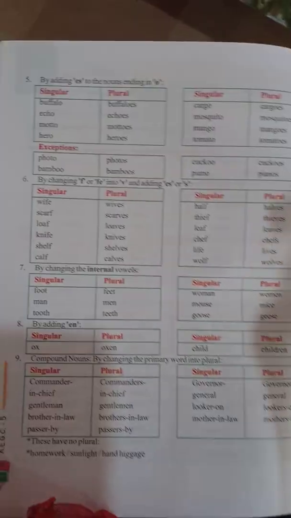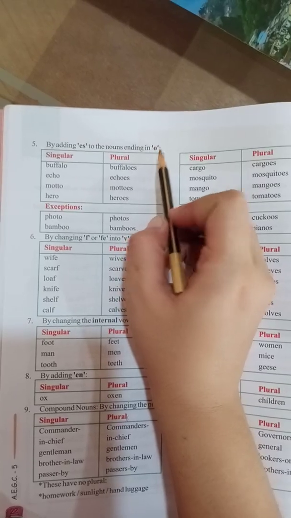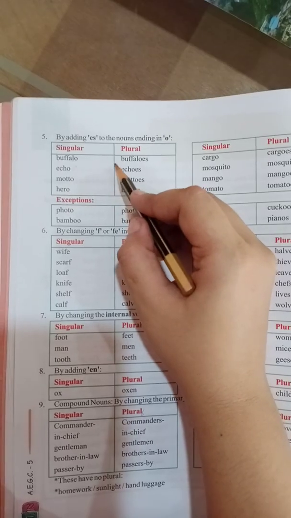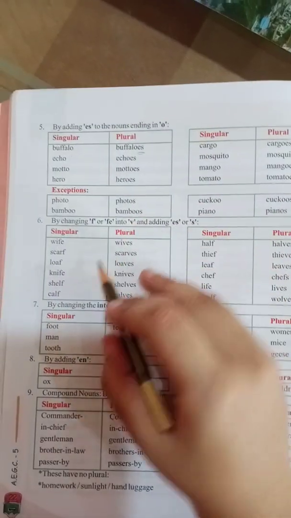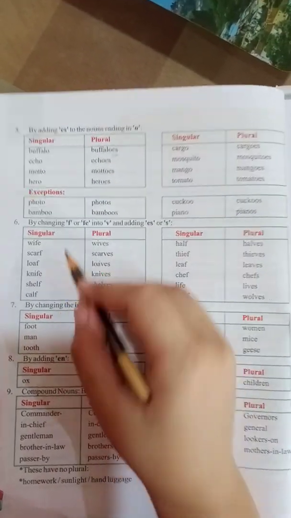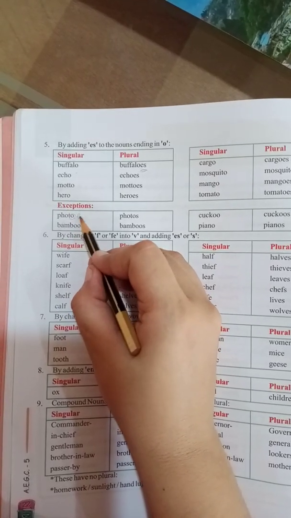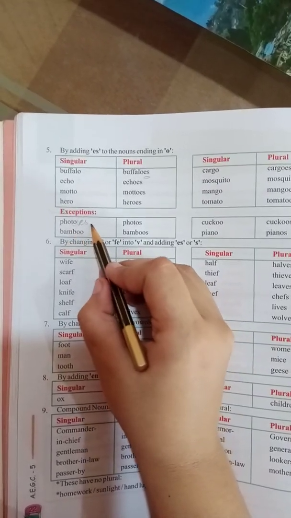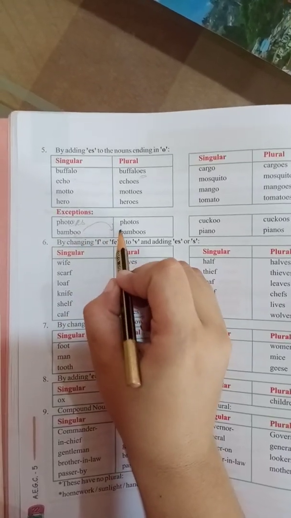Now let's move further, students. Just look at the fifth rule. It is by adding es to the nouns ending in o. If a noun is ending in o, like buffalo, hero, what you are doing? You are adding es in the last, that is buffaloes and heroes, to make its plural. Okay, but there are some exceptions, like photo. Photo is a noun which is ending with the letter o. We can't add es to it to make it plural. We only add s. Photos, not es. Okay, like bamboo. Bamboos, when we are forming its plural, we are only adding s to it, not es.